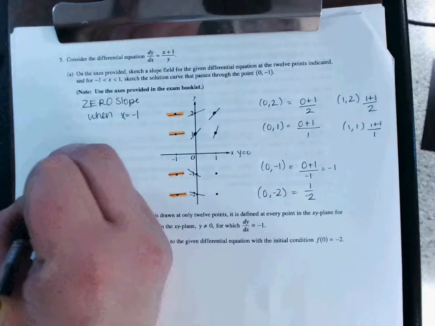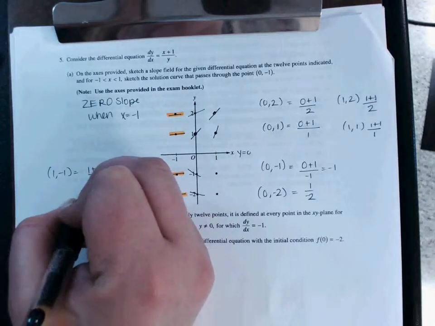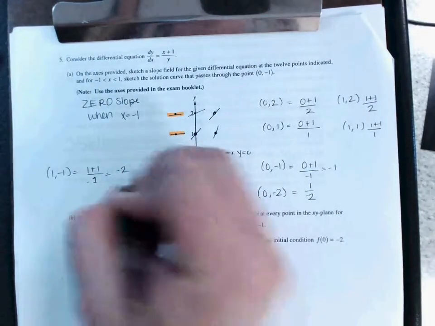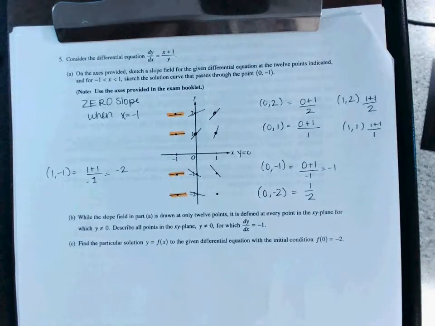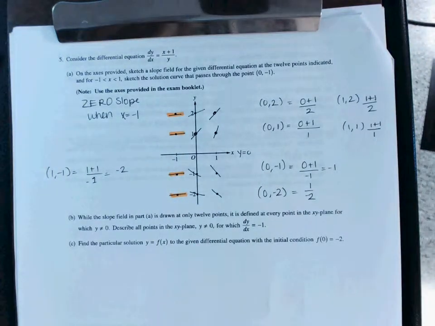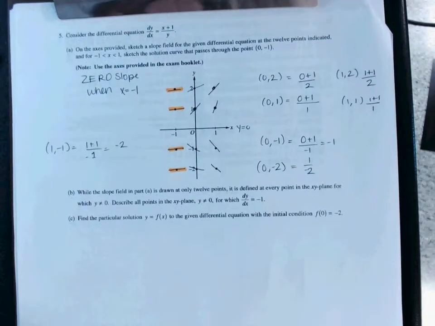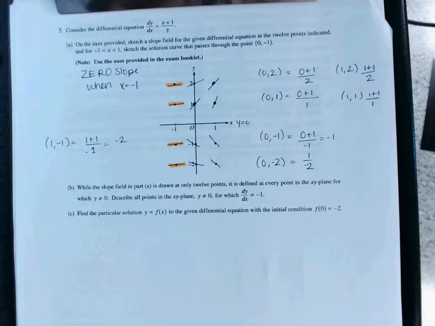So then I have 1, -1. That'd be 1 plus 1 over -1, which is -2. So that one would have to be downhill. And then right below that will be -1, just based on the pattern. Okay? But those should not be hard if you remember, you're just plugging in points, drawing a little piece of a line. Okay, part B.